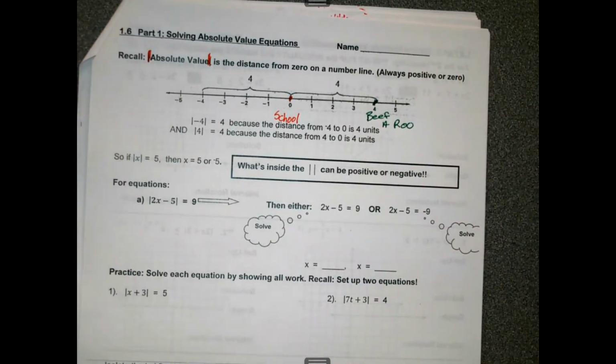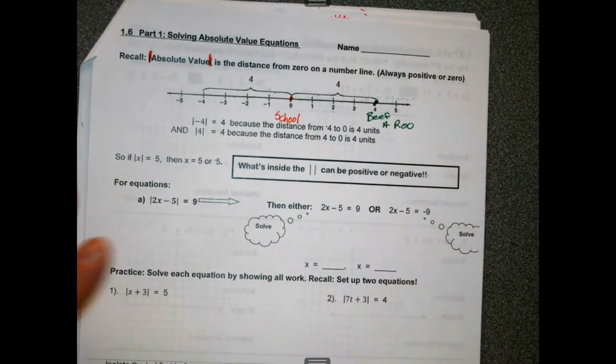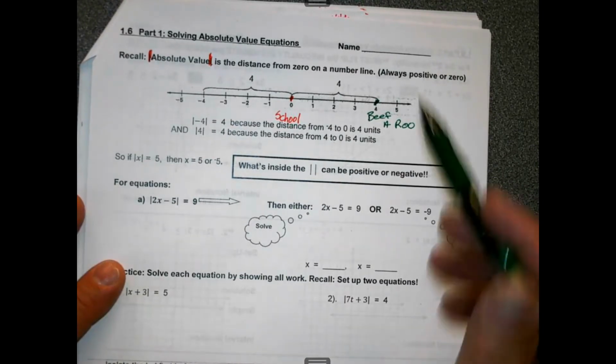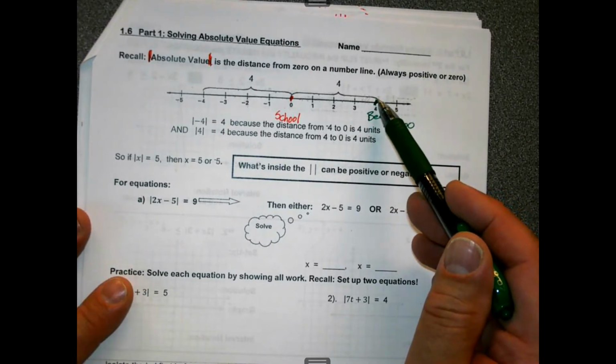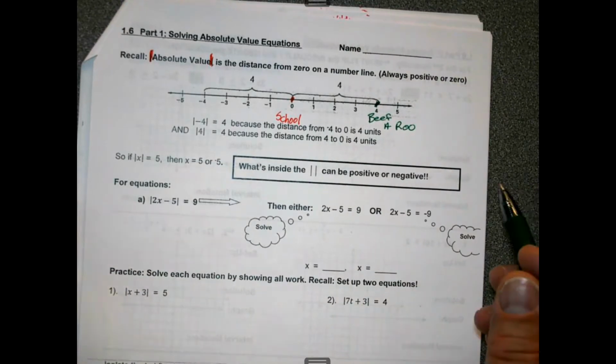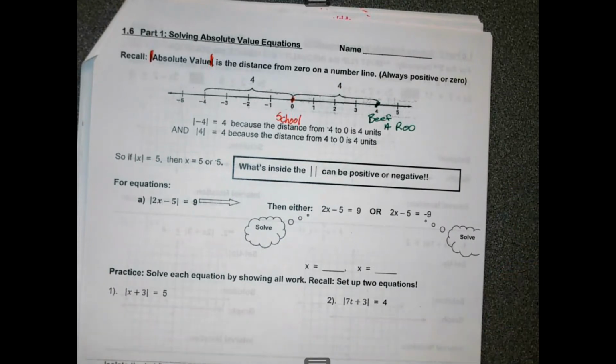If I walk from the school, say I go 4 blocks and I end up at Beefaroo, it's a positive number, right? I walked 4 blocks. What you're thinking is, well, if you walk from Beefaroo back to school, would that be a negative distance? No, because you can't take back what you walk, right?